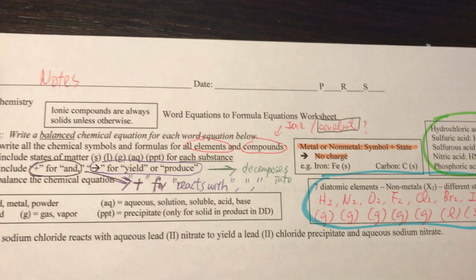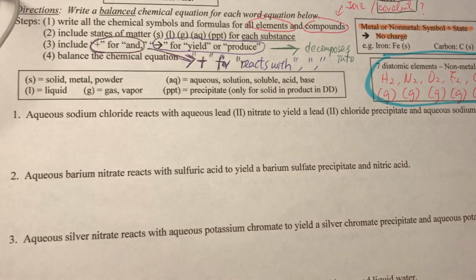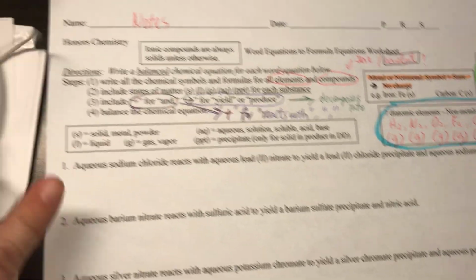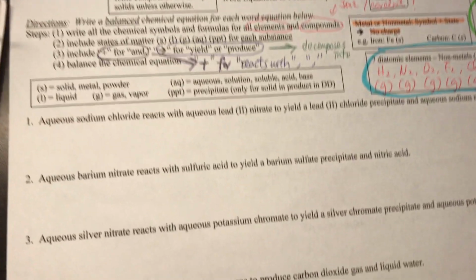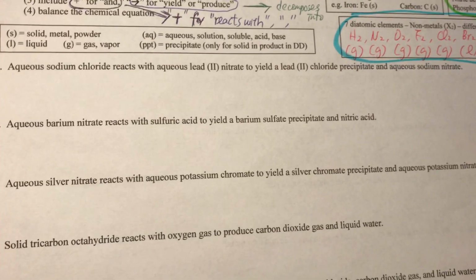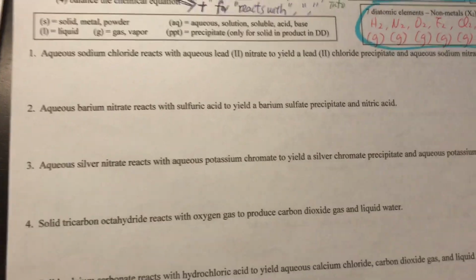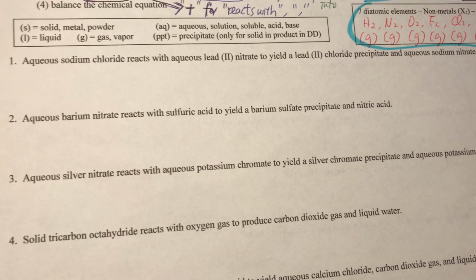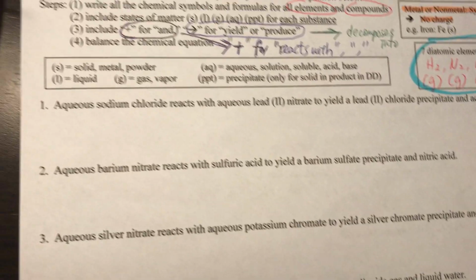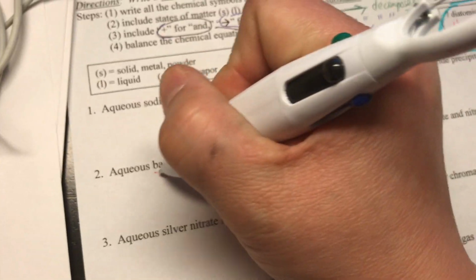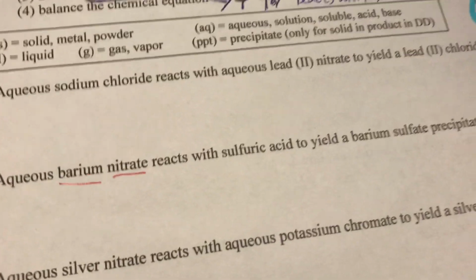All right, so now I'm going to do number 2. We have to use different colored pens. First of all, we want to recognize the compounds, and whether they're ionic compounds. Let's say number 2, barium nitrate is an ionic compound. We need to underline the cation and anion. It's an ionic compound.